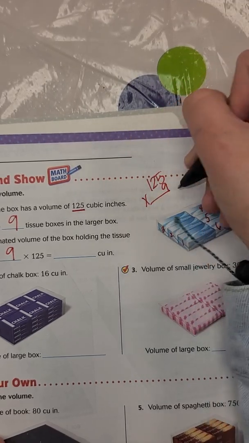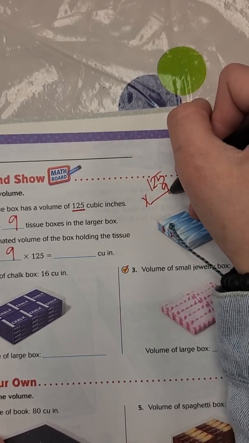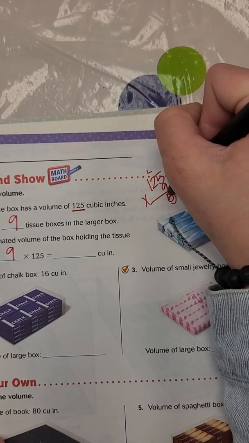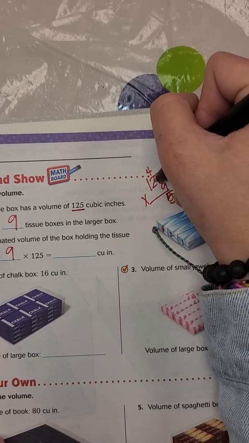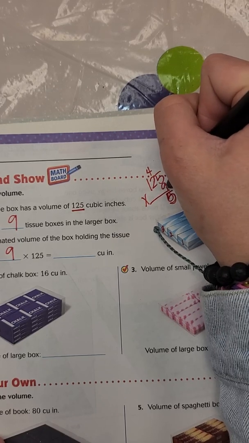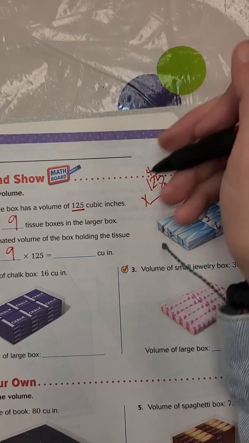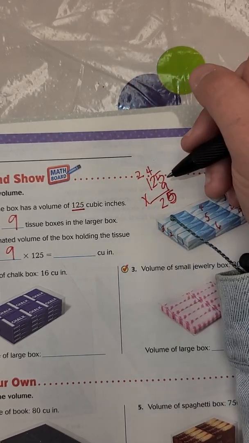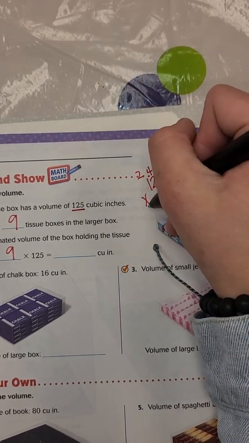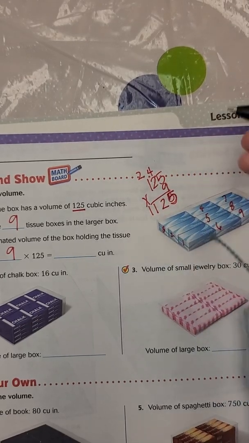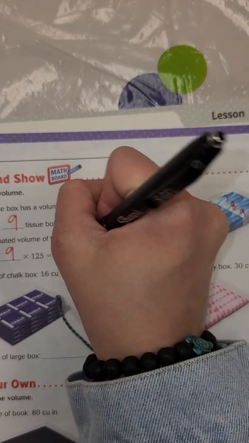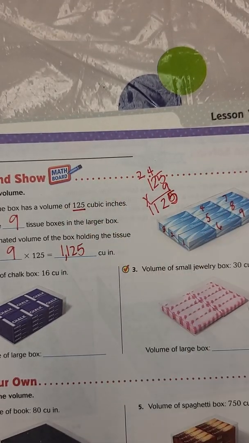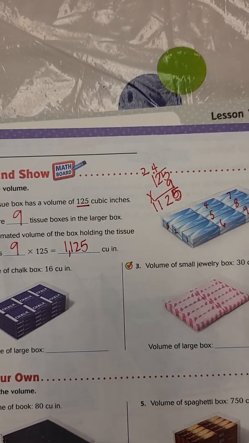times 9. I know that 9 times 5 is 45. Sorry. Put down my 5. Regroup my 4. 2 times 9 is 18, 19, 20, 21, 22. Put down my 2. Regroup my 2. 9 times 1 is 9, 10, 11. So it should be 1,125 cubic inches. And that would be the total amount.